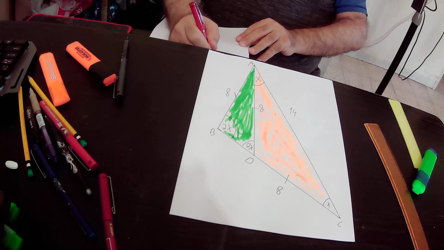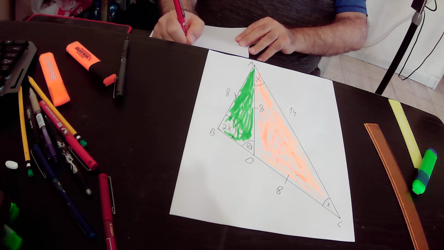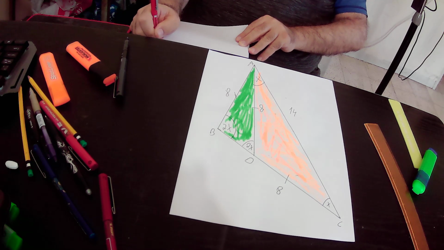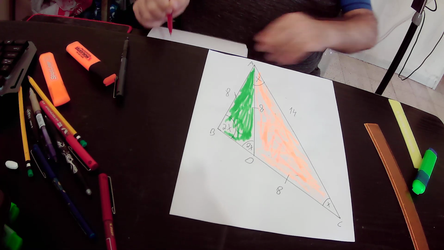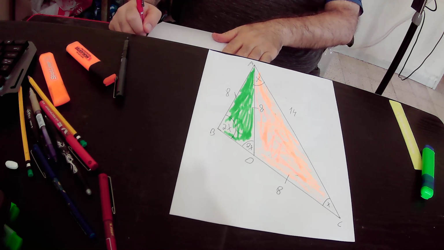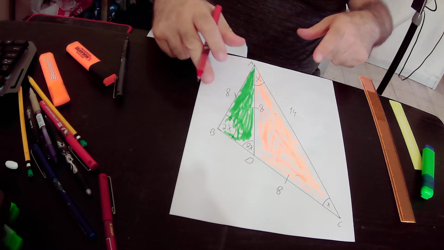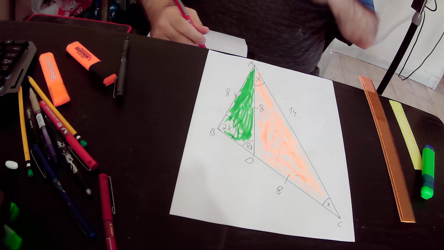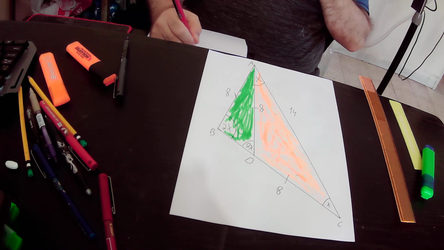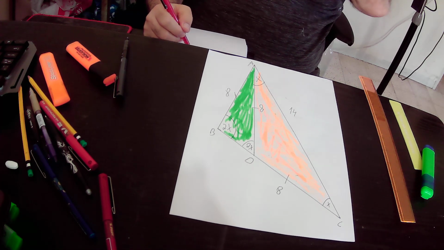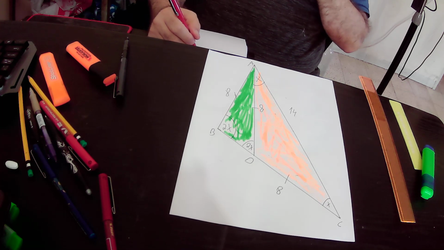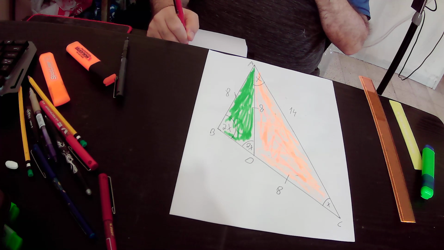The green triangle, triangle ABD, is an isosceles triangle because side AB of the triangle ABD equals side AD. AB equals AD. For that reason, the green triangle, triangle ABD, is an isosceles triangle.